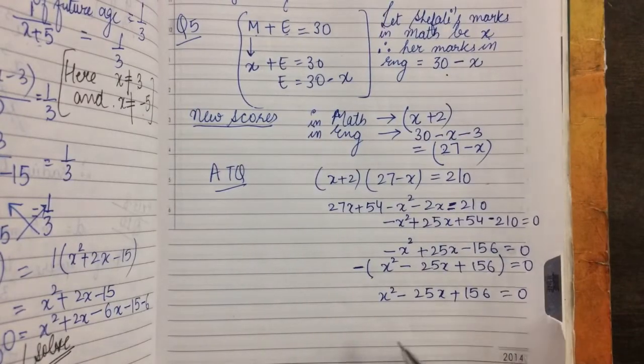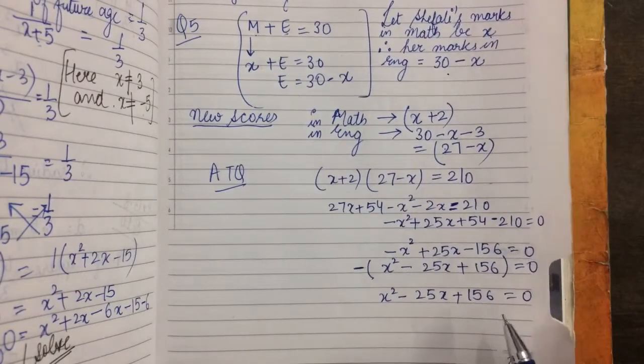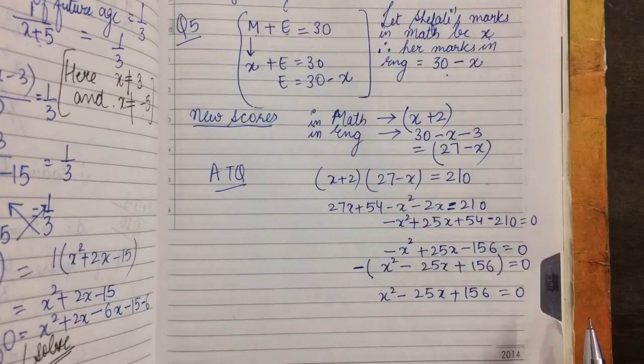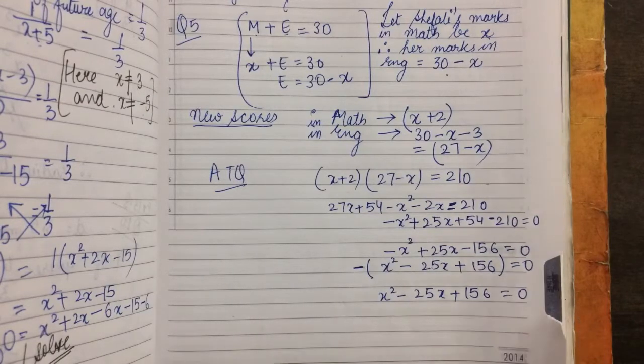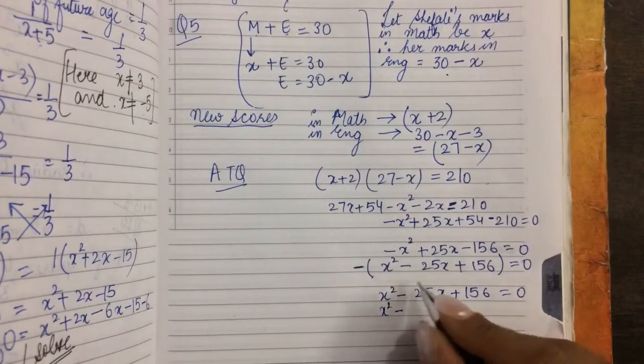Again, it's up to you which way you want to find out the value of x. If you want to use factorization or if you want to use the quadratic formula. I'm going with factorization, splitting the middle term.